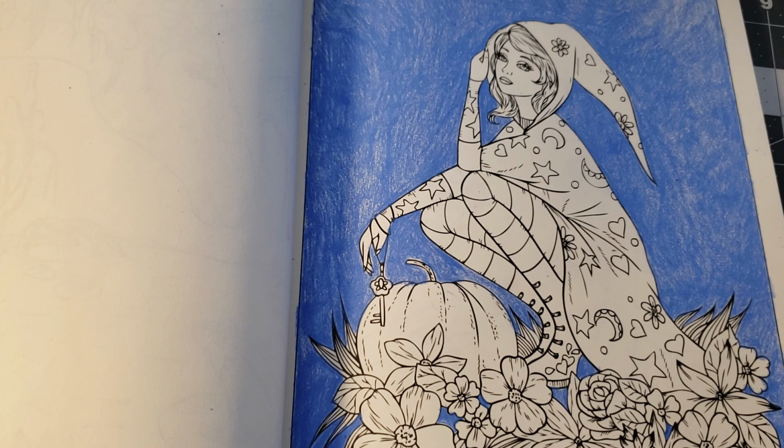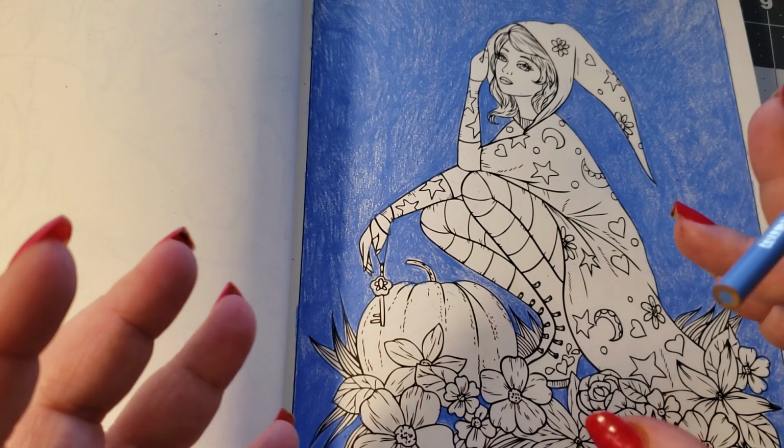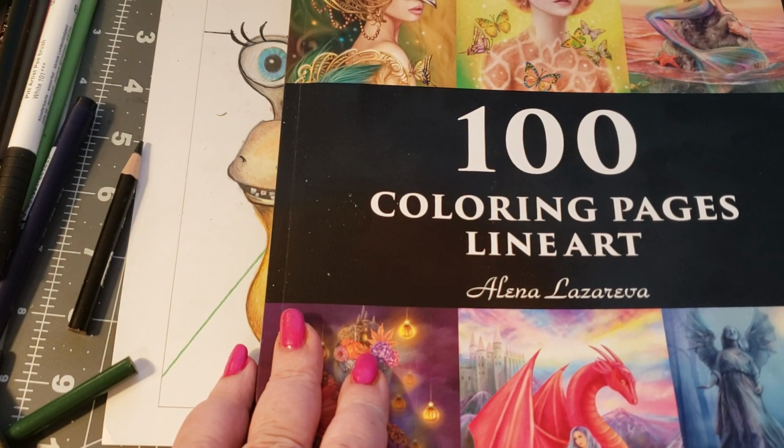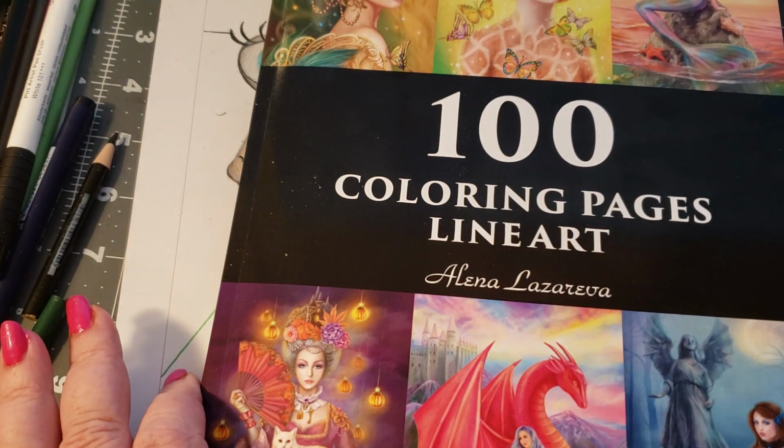A lot of people look at backgrounds as being like the pain in the butt of the picture. They don't know what to do with it. And sometimes you can't get really intricate and detailed because it's going to distract from the main part of your picture.